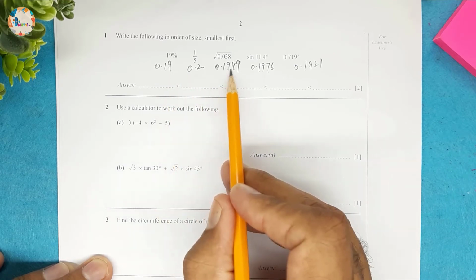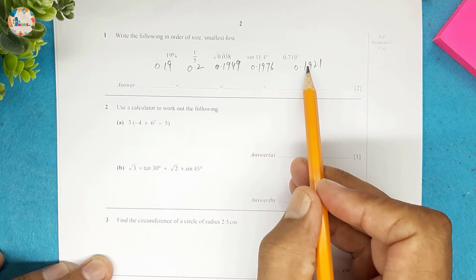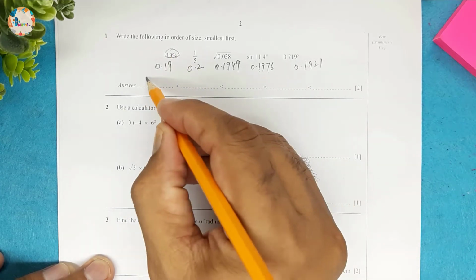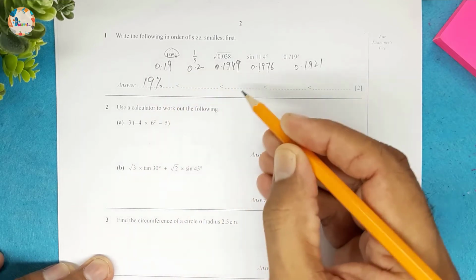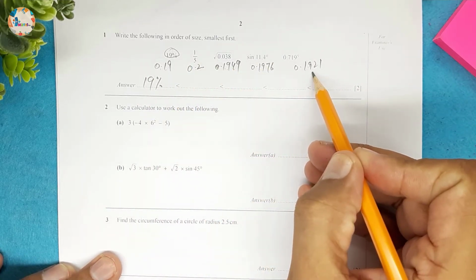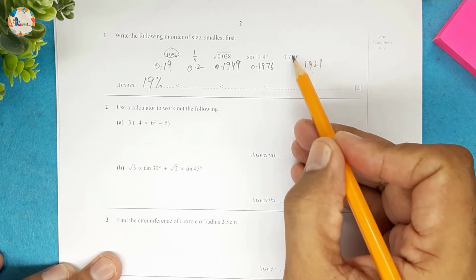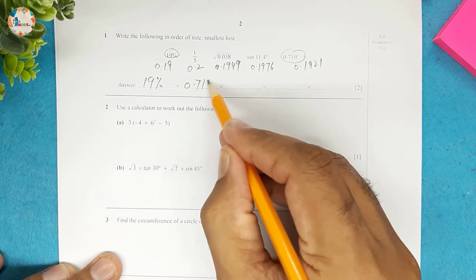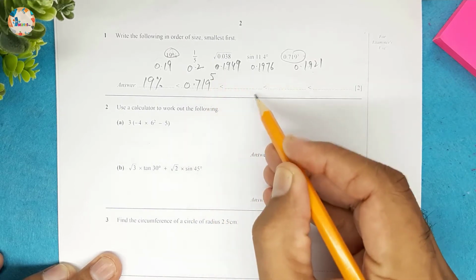The numbers are 0.19, 0.1921, 0.1949, 0.1976 and 0.2. So the smallest one is 19%. Then the next one is 0.719 raised to the power 5.